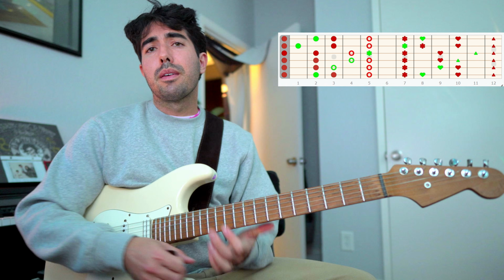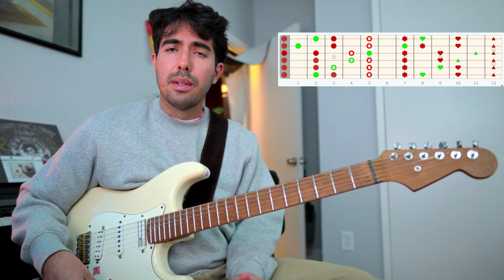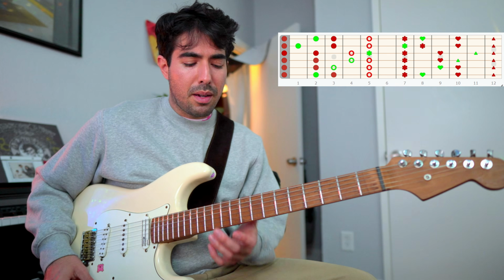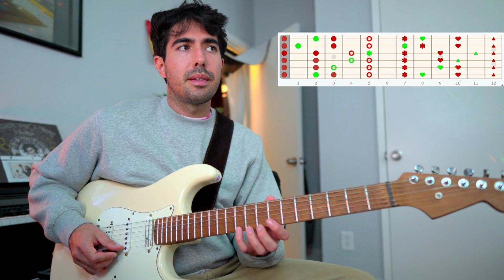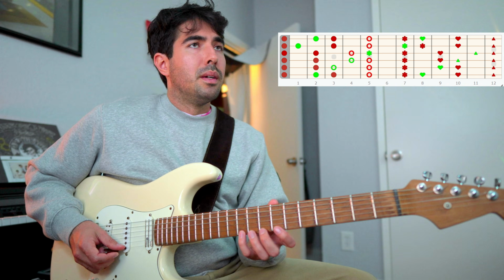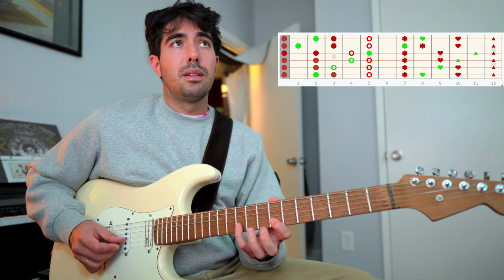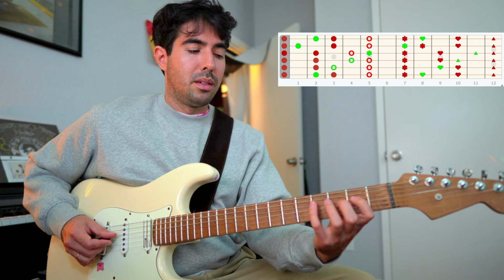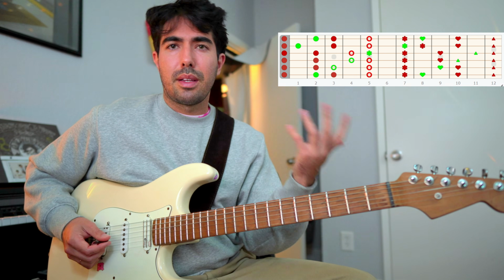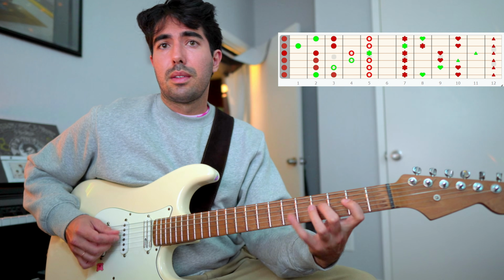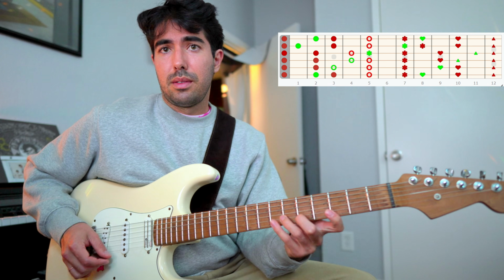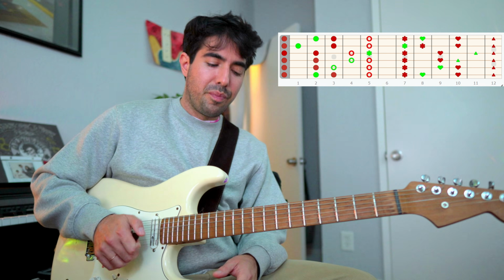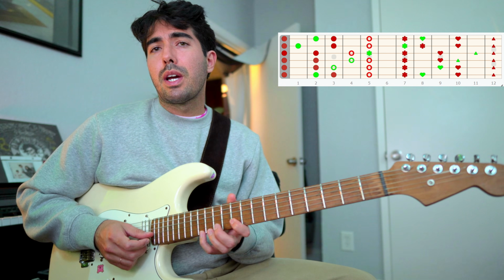And that part can take a very, very long time to really become musical with your playing. It's not all about just learning the notes, it's not about just running the scale. It can be cool, but you gotta try to be musical.